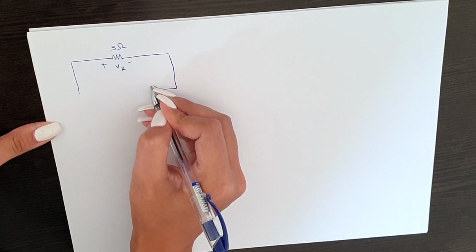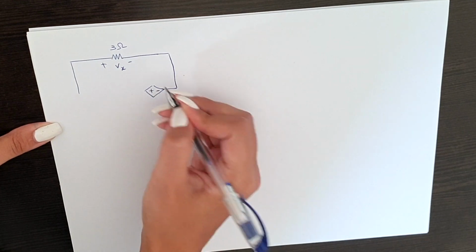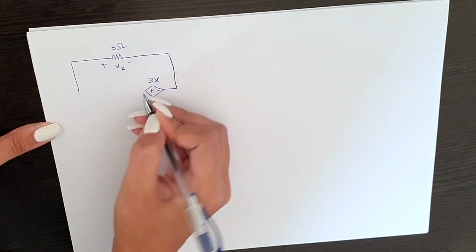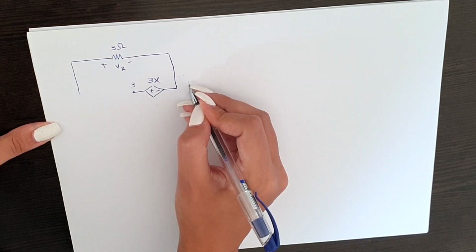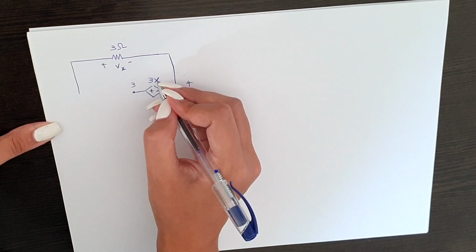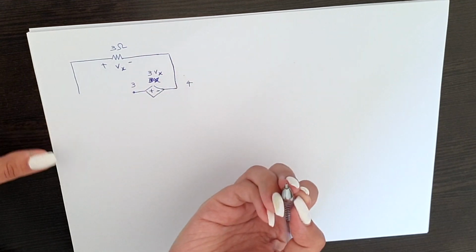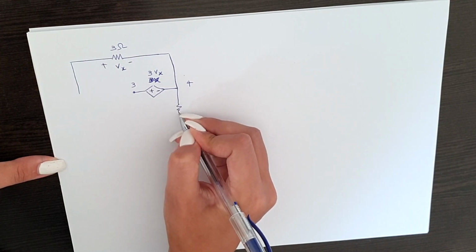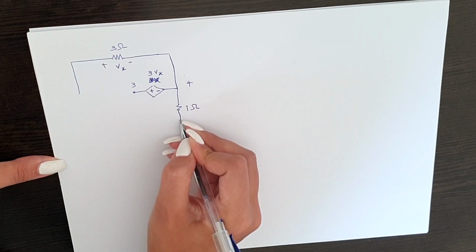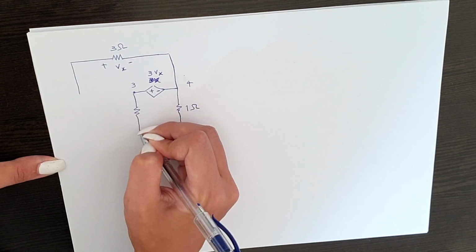If you remember, in the previous video, I solved the question where we had Ix and a dependent current source. Here we have a Vx, and sorry, this is 3Vx. Here we have Vx and a dependent voltage source. So what do we do when we see that? I'm going to be explaining to you.